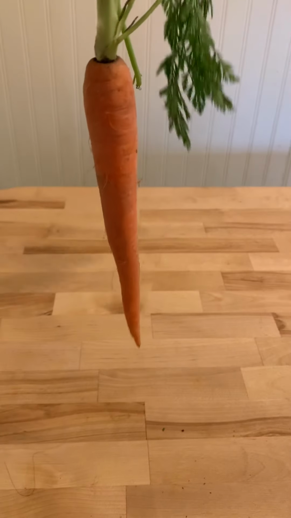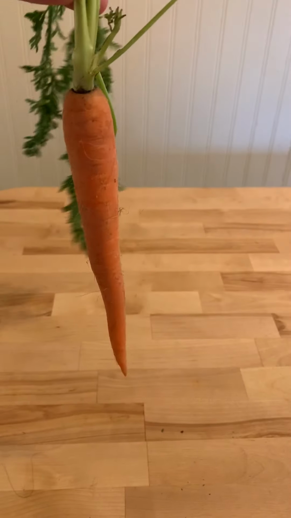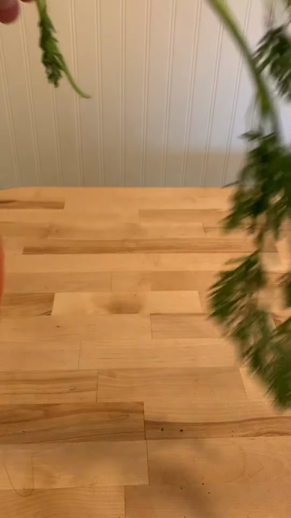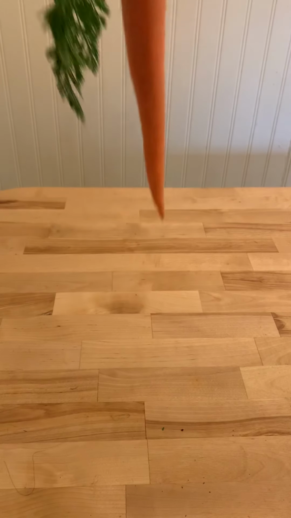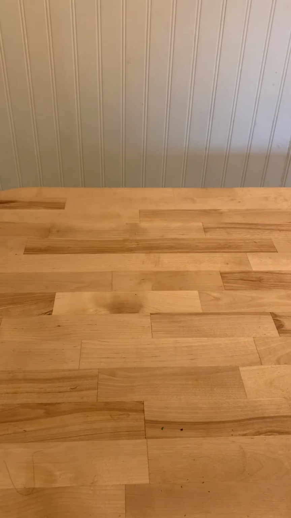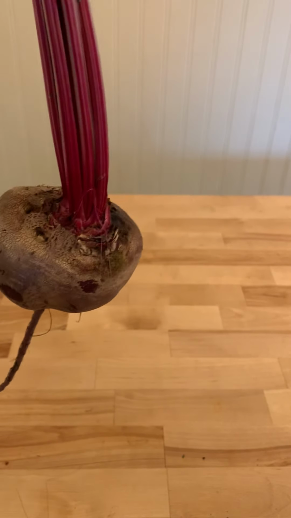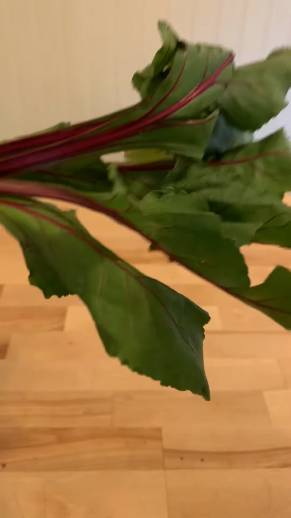This is called a conical root. A carrot is a conical root. This is the root of the plant. Here's the plant, and this is a conical root. Okay. We have another swollen root. It is called a napiform. So here's the root. Here's our plant.